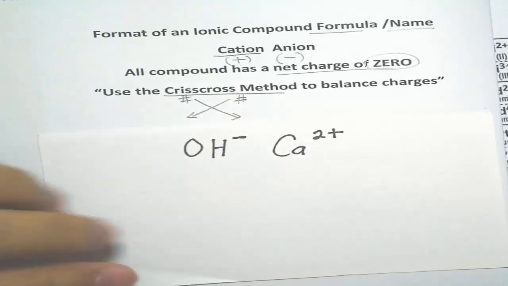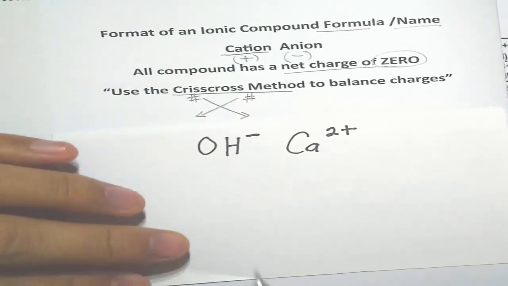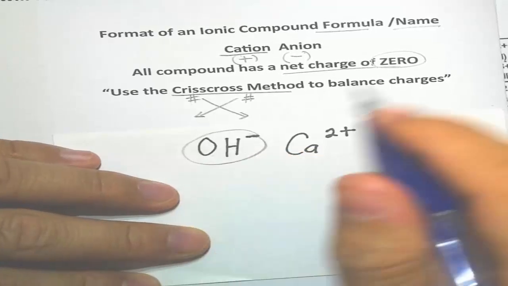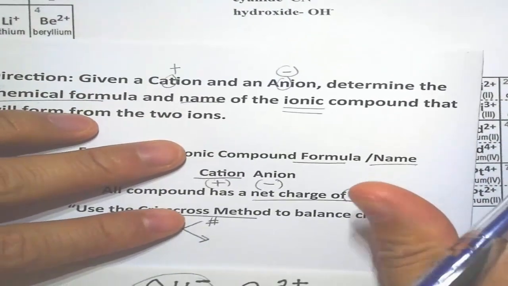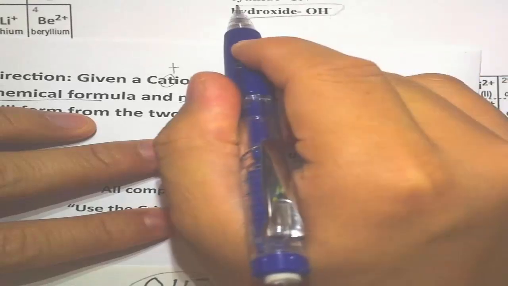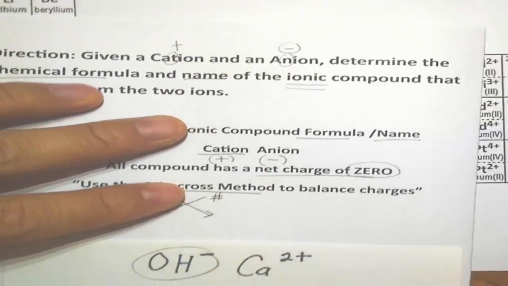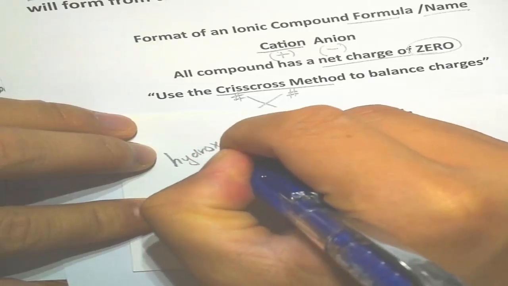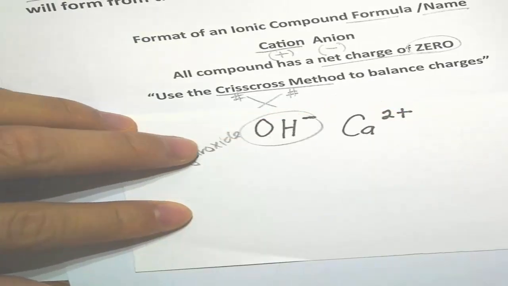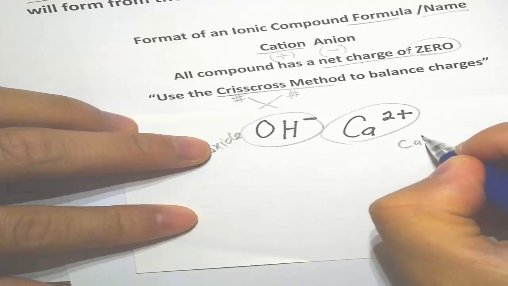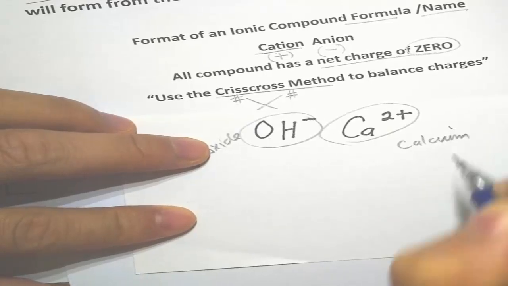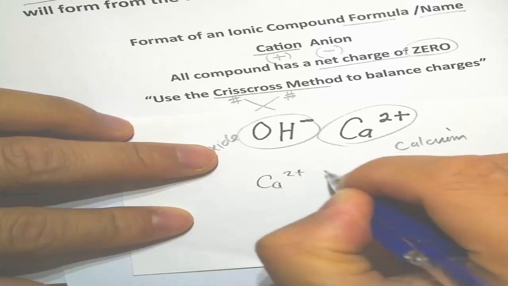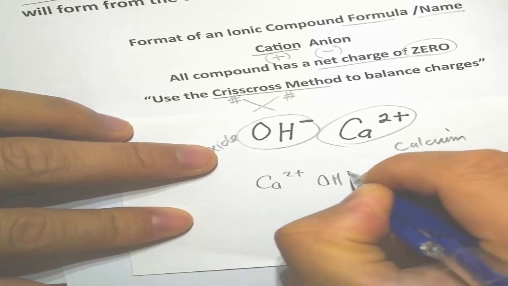And lastly, let's try our last problem together. In this case, we have hydroxide, which is OH minus. That is something you have to remember individually, like hydroxide and cyanide. Okay, so this is hydroxide, and then this is calcium. And the order, of course, is not correct, so we have to reorder them: Ca2 plus and OH minus.